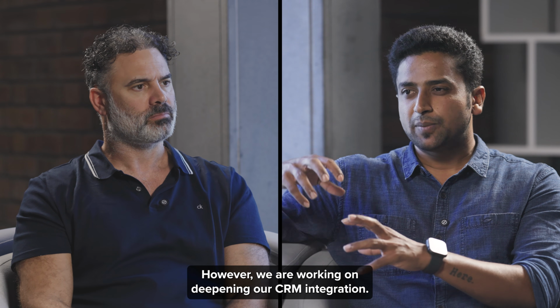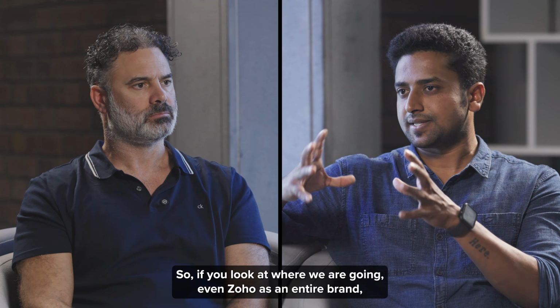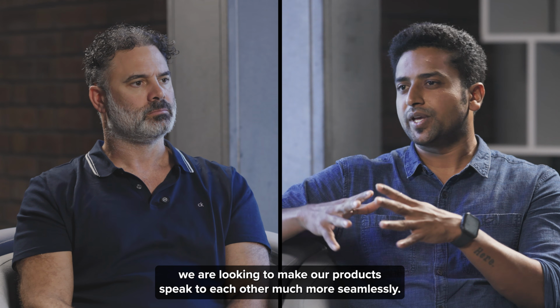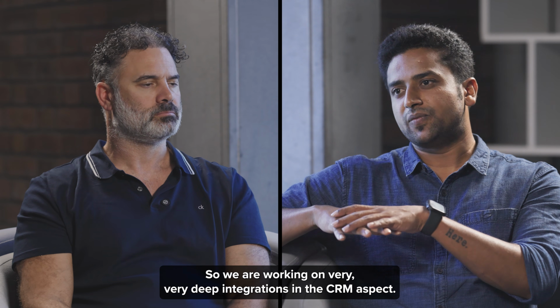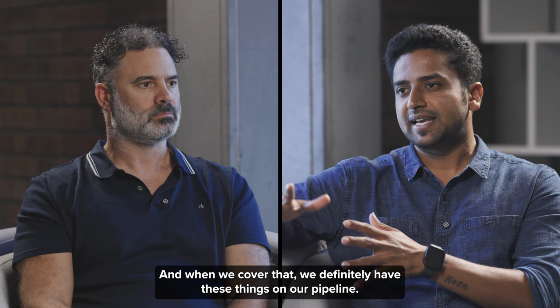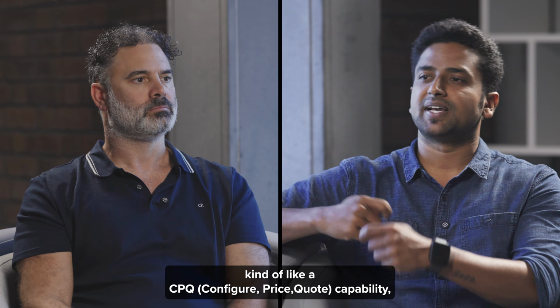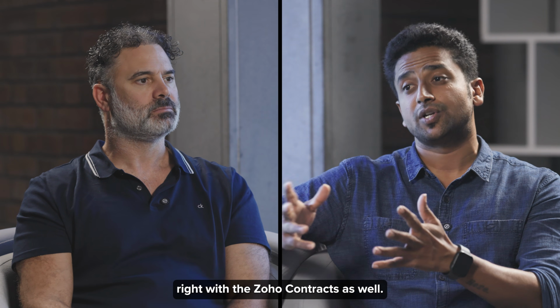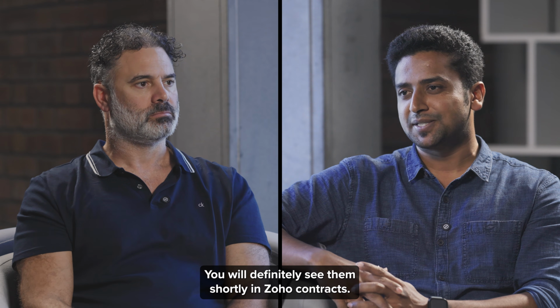However, we are working on deepening our CRM integration. If you look at where we are going, even Zoho as an entire brand, we are looking to make our products speak to each other much more seamlessly. So we are working on very, very deep integrations in the CRM aspect. And when we cover that, we definitely have these things on our pipeline. So if you have a product table, can you just move it there? Kind of like a CPQ capability right within Zoho Contracts as well. Those are areas where we are still working on. You will definitely see them shortly in Zoho Contracts.